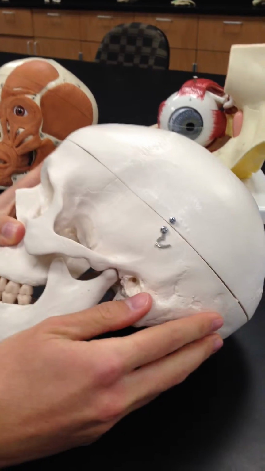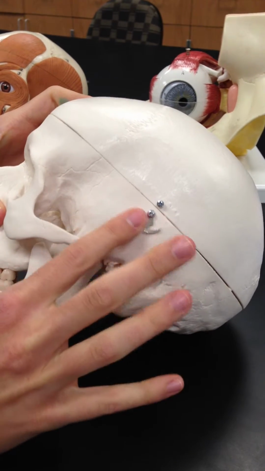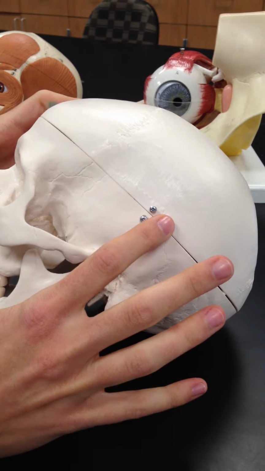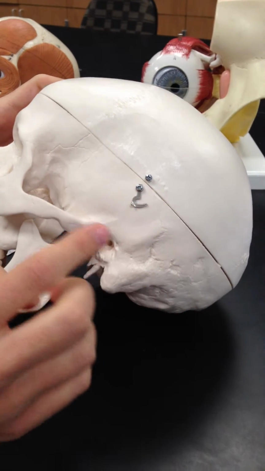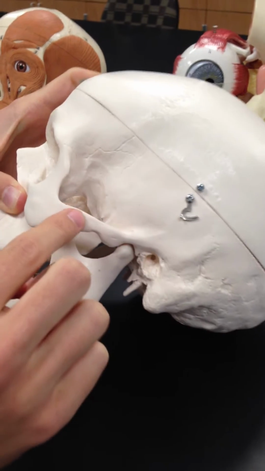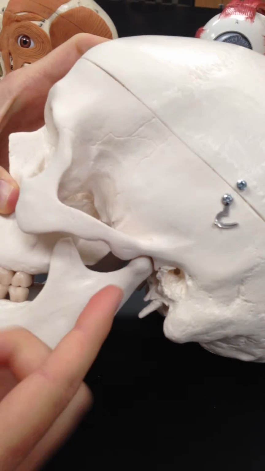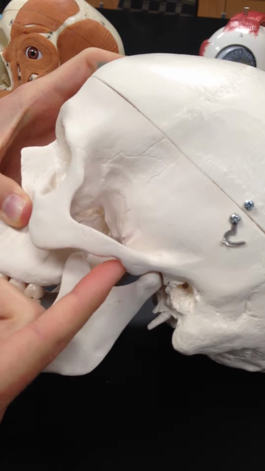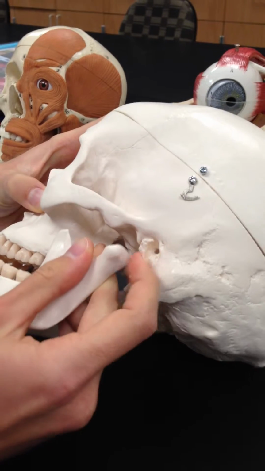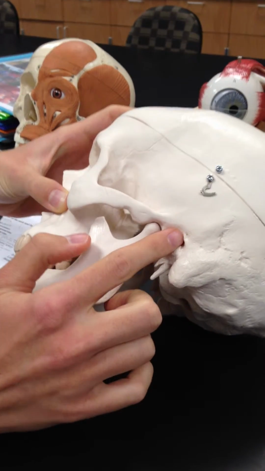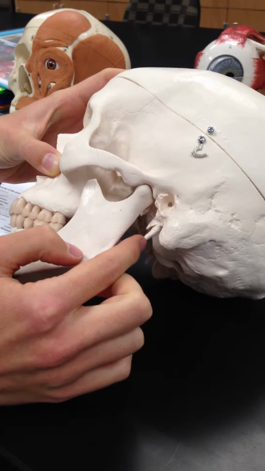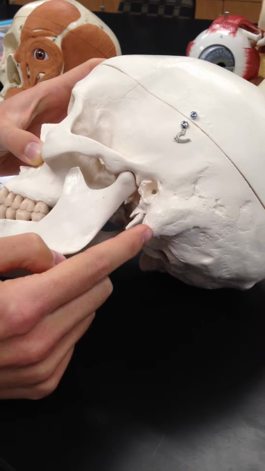Temporal bone. This is the squama and the squamous suture. The zygomatic process is right here. The articular tubercle and the mandibular fossa is right here. There's the external auditory meatus for the ear, the styloid process, and then the mastoid process.